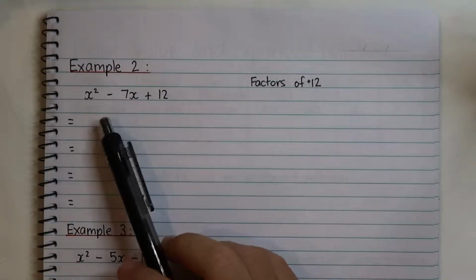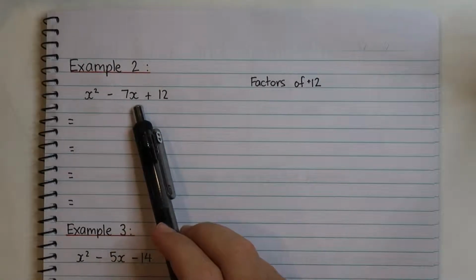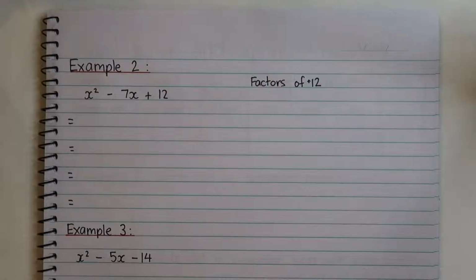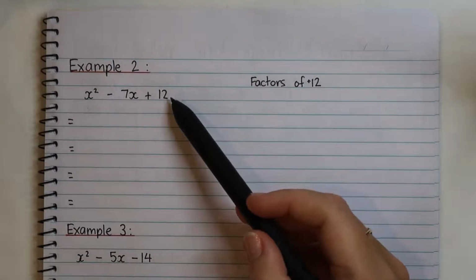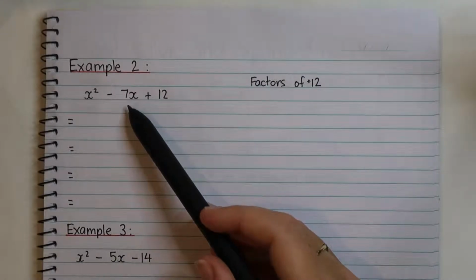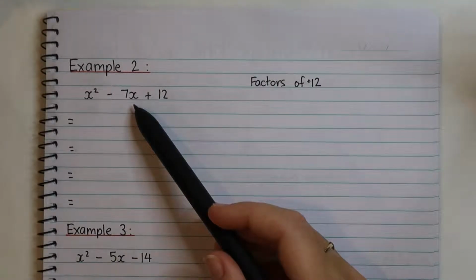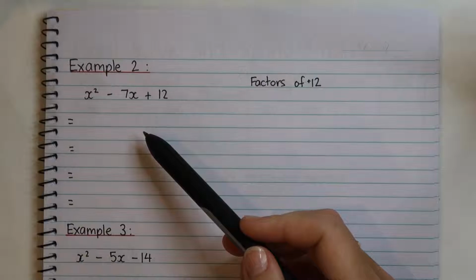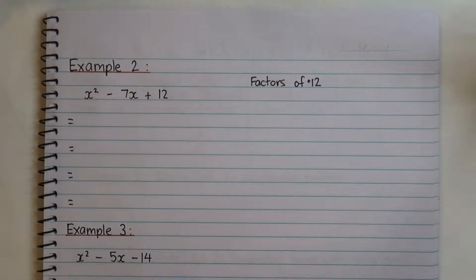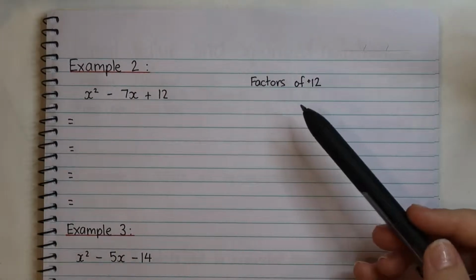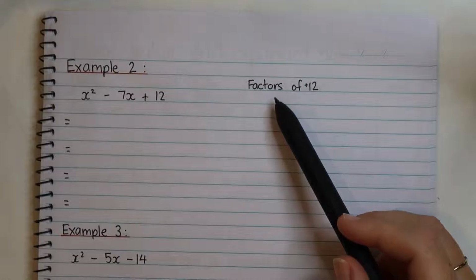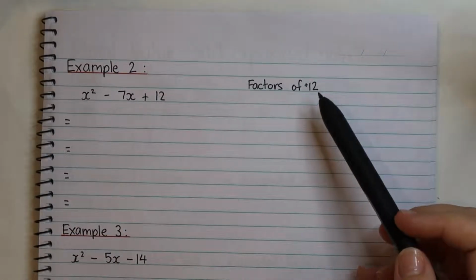Here, for example 2, we have x squared minus 7x plus 12. So we need to find two numbers that multiply together to get positive 12, but add together to get negative 7. So these two numbers are going to be negative, because two negatives multiplied together gives us a positive. The easiest step that I find when trying to think of what these numbers are is to list out my factors.